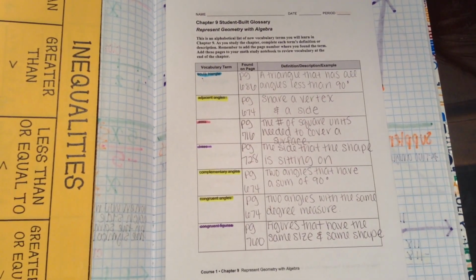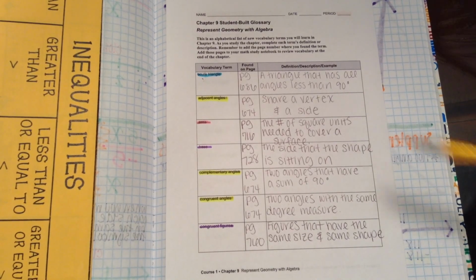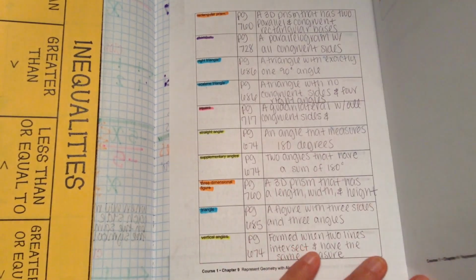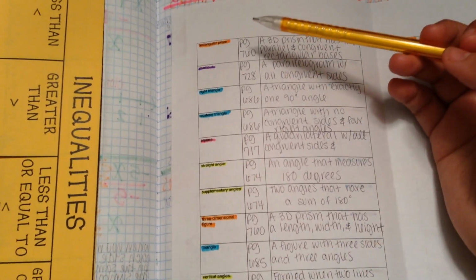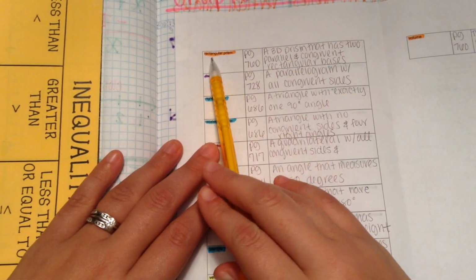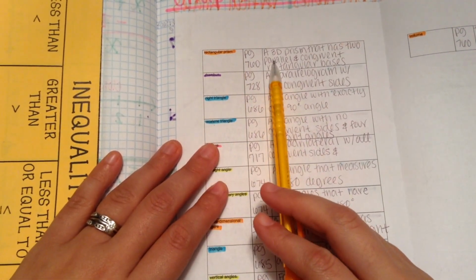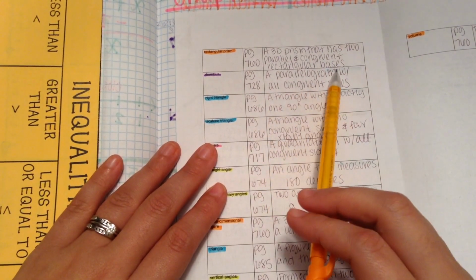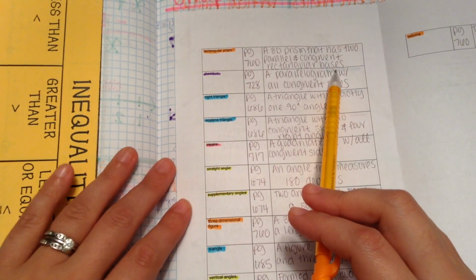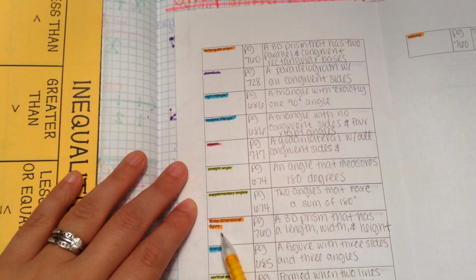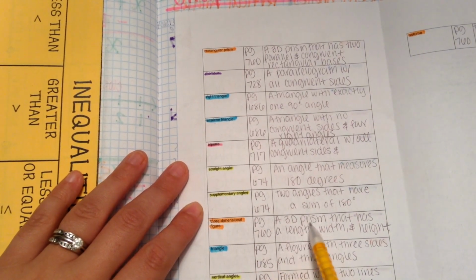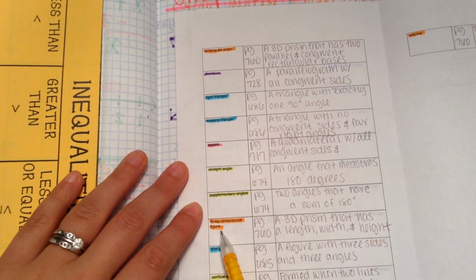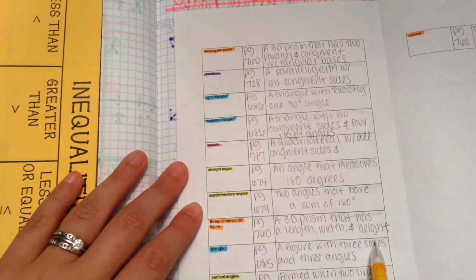And the first vocabulary word is going to be up here, rectangular prism. So a 3D prism that has two parallel and congruent rectangular bases. Okay. And then the next one is down here. A 3D prism that has a length, width, and height. This is a three-dimensional figure.